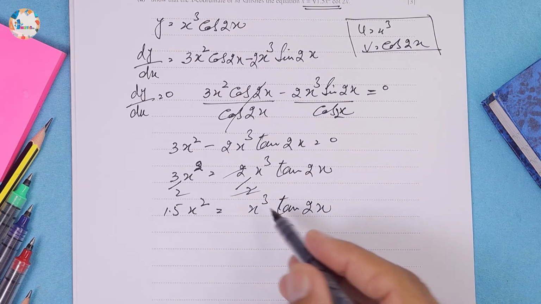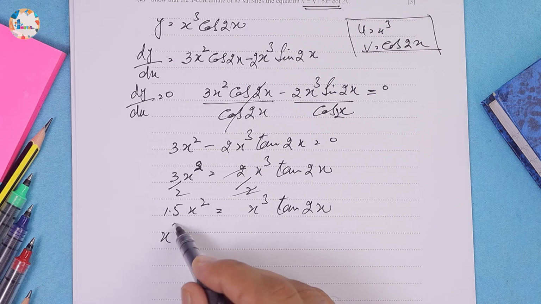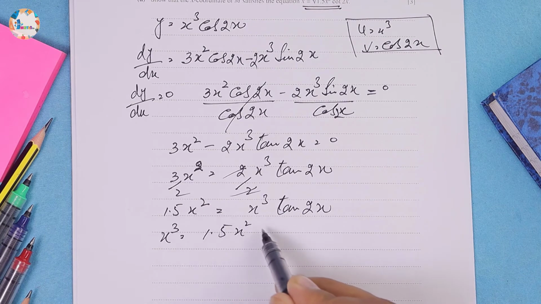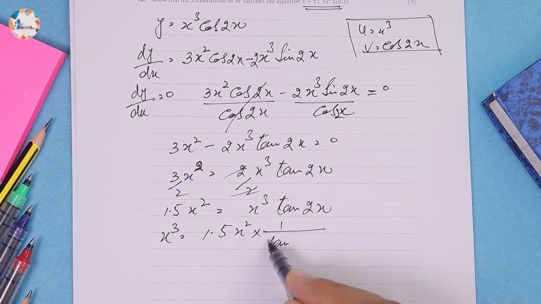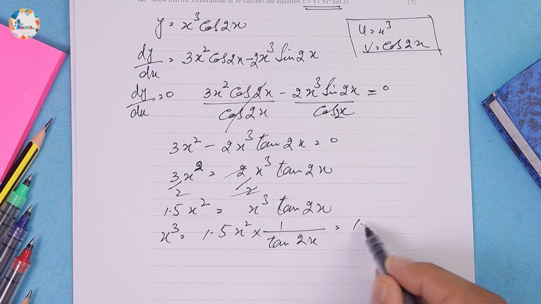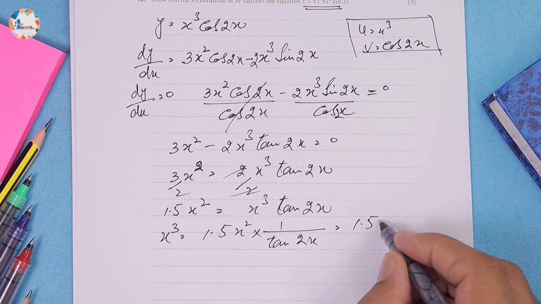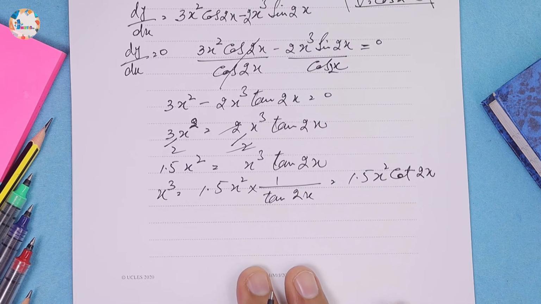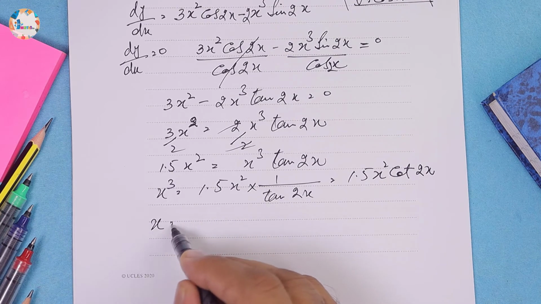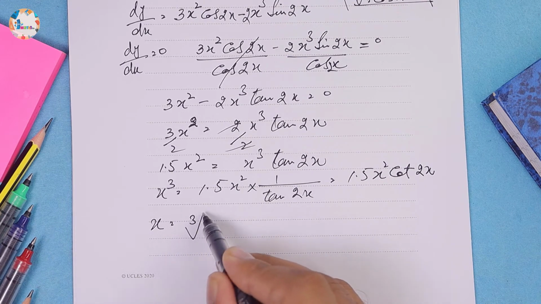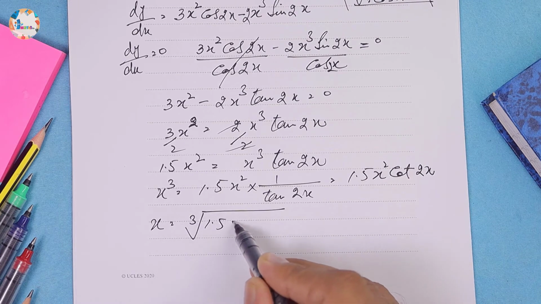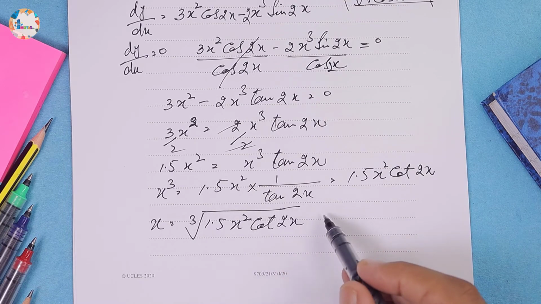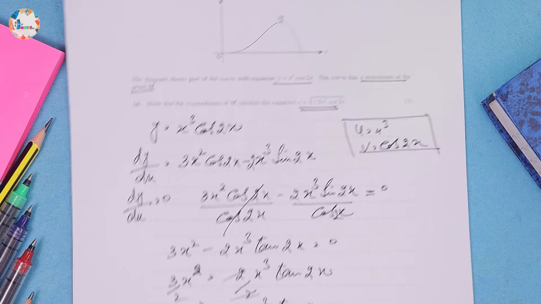And if we shift this, we can make x cubed the subject, equal to 1.5 x squared into 1 over tan of 2x, and this can be written as 1.5 x squared cotangent of 2x. 1 over tangent will be cotangent. So x will be equal to cube root of 1.5 x squared cotangent of 2x. This is what we need to prove.